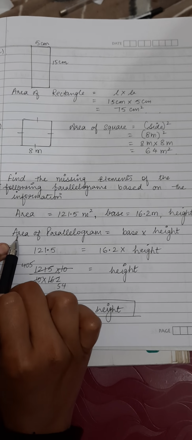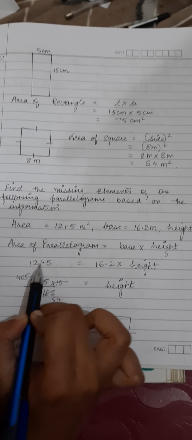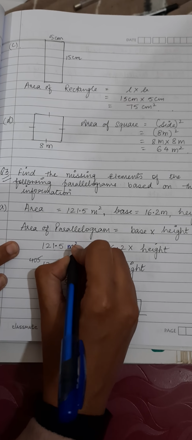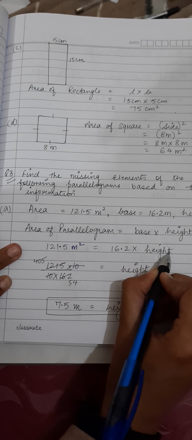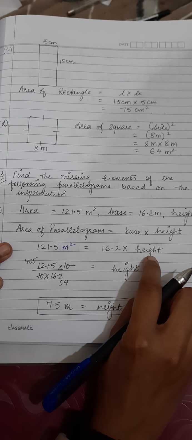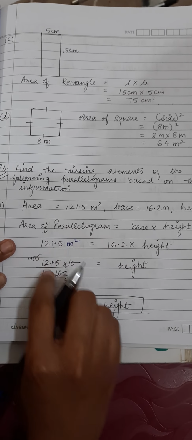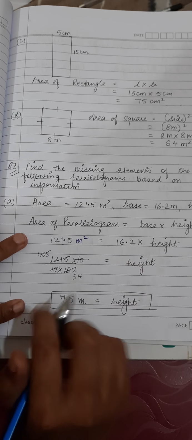Now if you know the area of the parallelogram, which is base into height, keep the values of it. Area of a parallelogram is 121.5 meters square. Value of the base is 16.2, multiply by height. You have to find the value of this height. When these two are multiplied with each other, 16.2 will go to the other side and divide. Okay, so here only height is left.